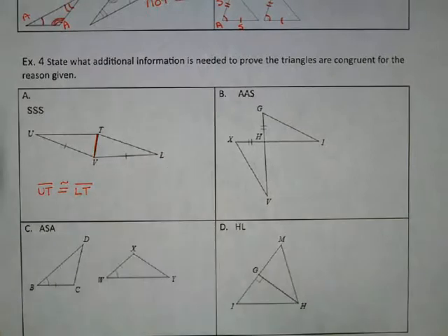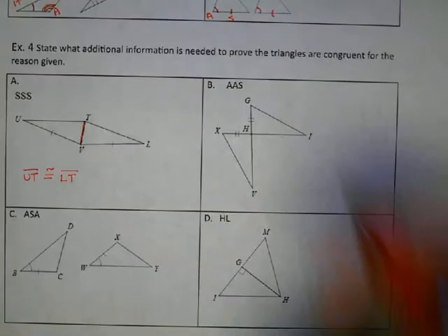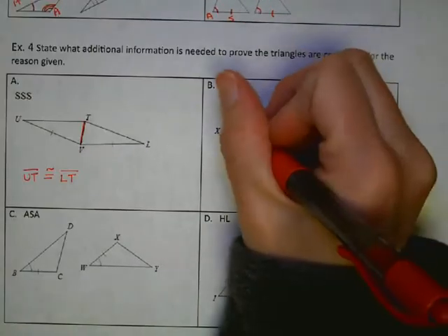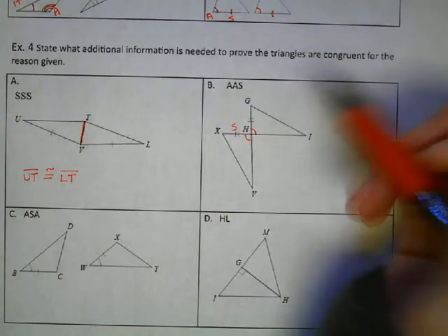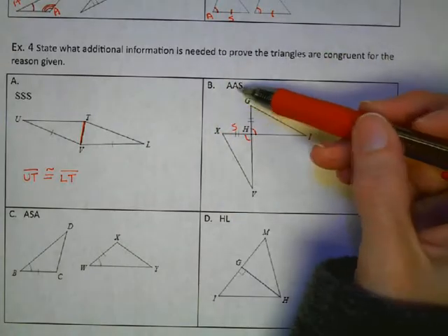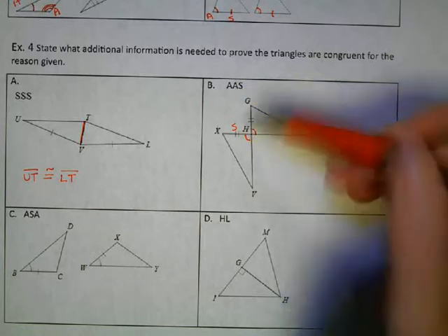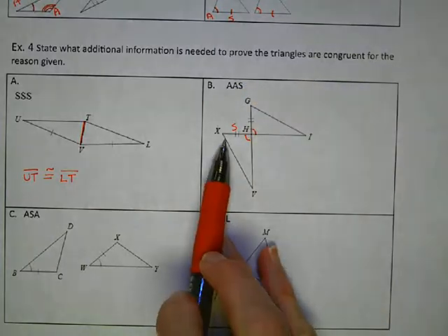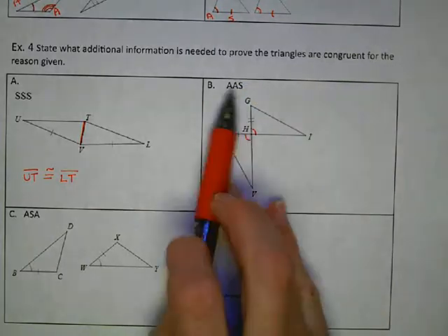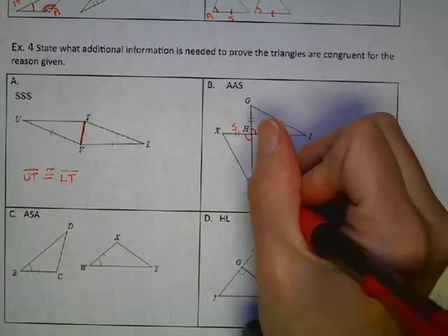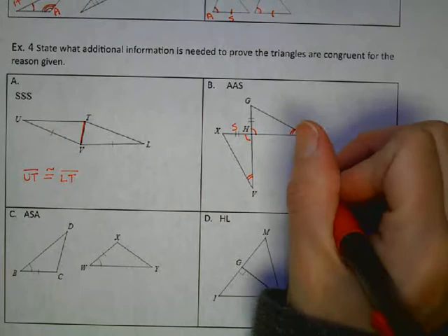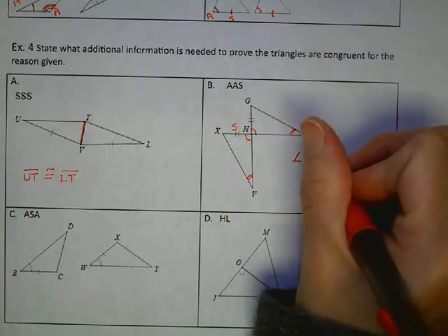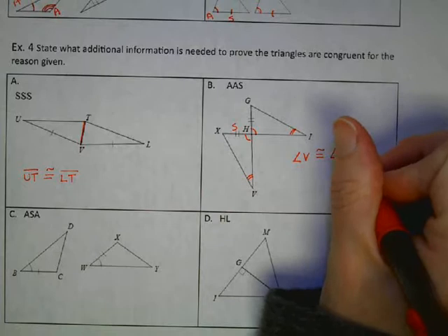This one, they want angle, angle, side. It looks like we have a side, we have a vertical angle, so I need another angle. Okay, so if you put the angle here, that would be angle, side, angle. But we want angle, angle, side, so I need to put this angle down here. So I need to say that angle V would have to be congruent to angle I in order to prove angle, angle, side.